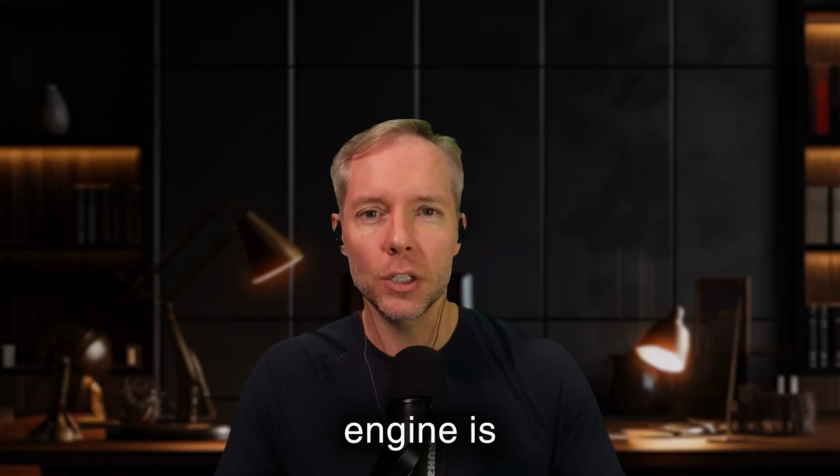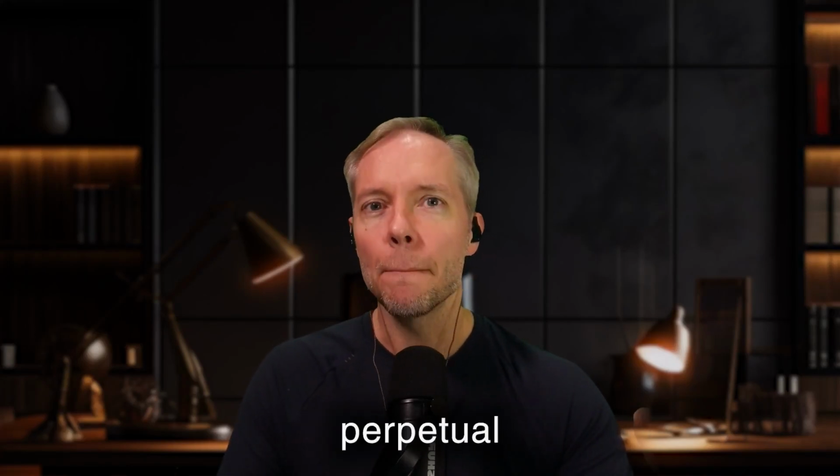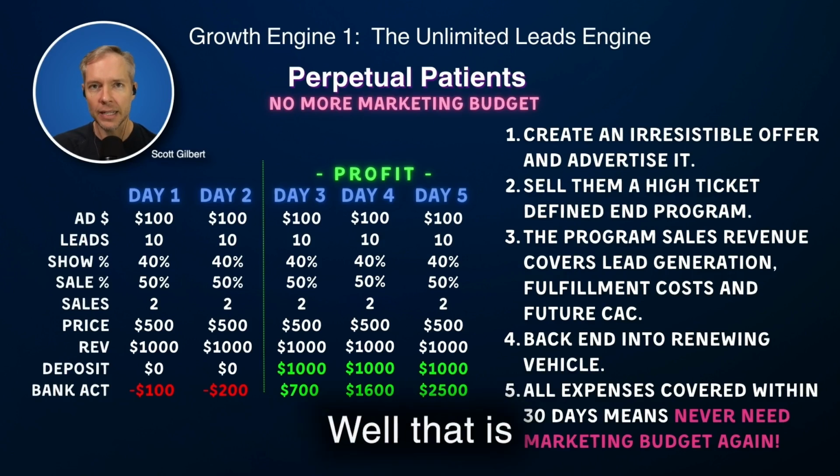The first growth engine is the unlimited leads engine. Imagine having perpetual patients. Well, that is actually what can happen. All you have to do is be efficient at 3 sections of your business, or 3 segments, which would be your lead generation, lead nurture, and sales.